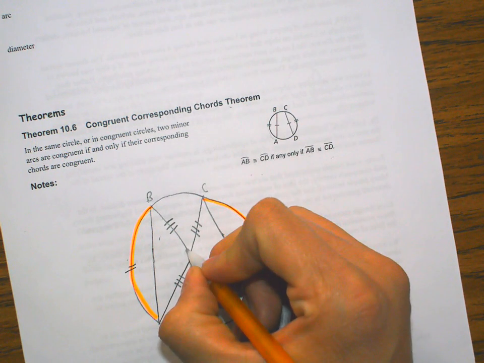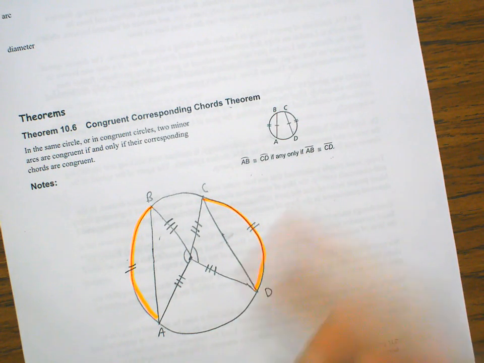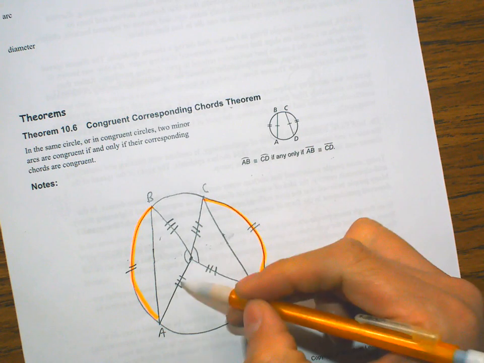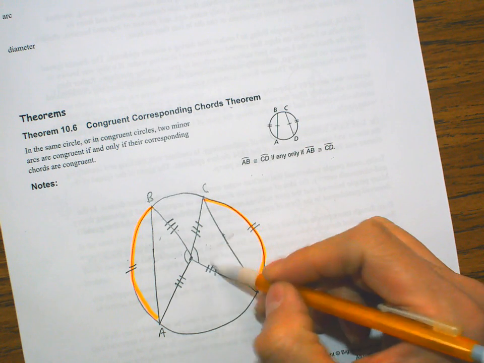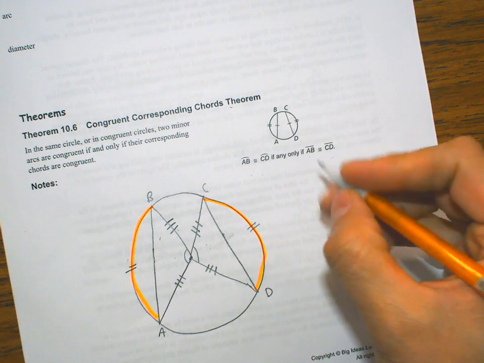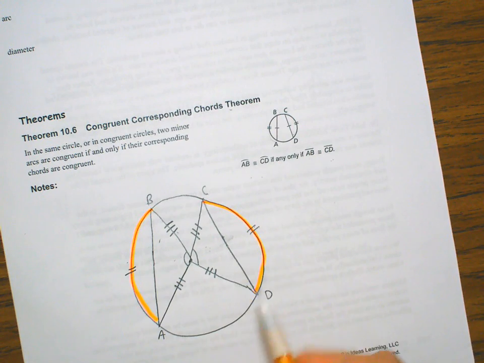So that means that this angle and this angle right here are going to be congruent. Now these two triangles right here are going to be congruent because of side angle side. So therefore, by CPCTC, you are going to have segment AB and segment CD congruent.